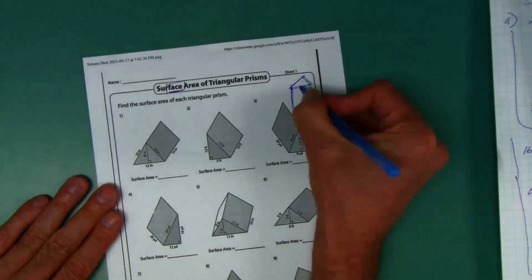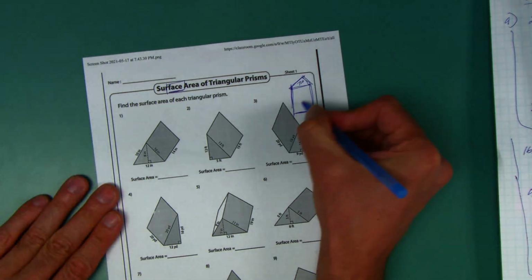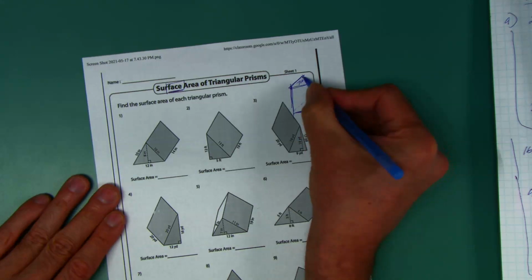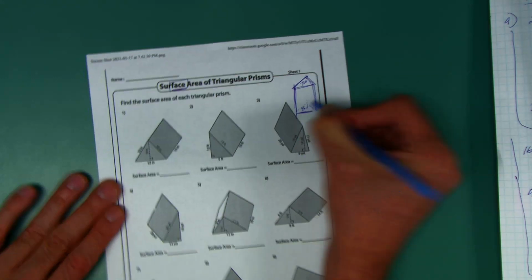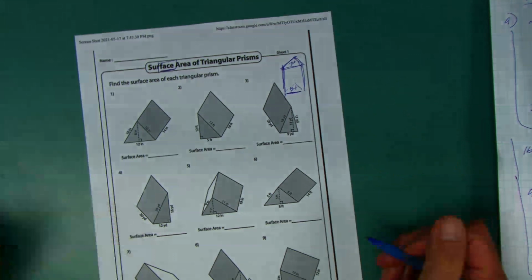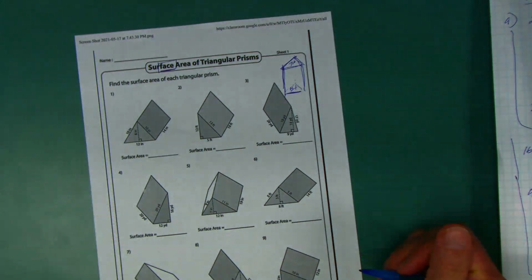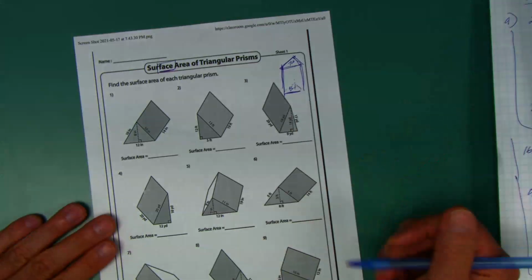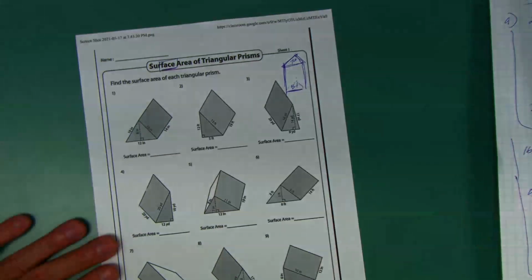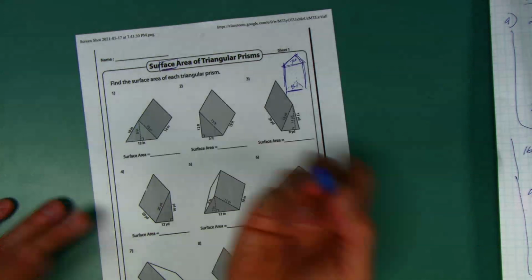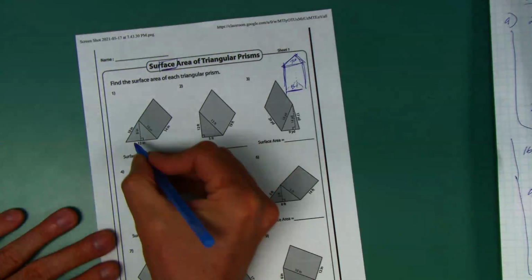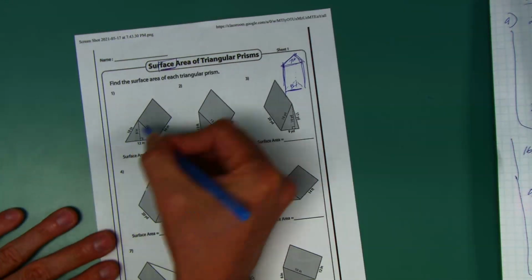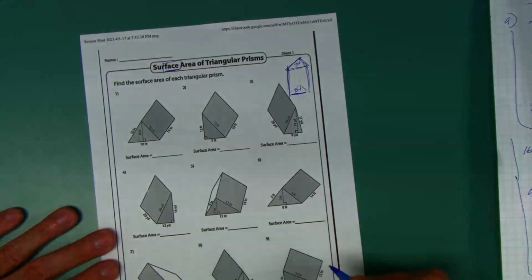So I like it like this better because then I can call this the top and this the bottom, right? And remember, the area of a triangular prism is the top plus the bottom plus the three rectangles. They have this set up like a tent or a skateboard ramp. You still have three rectangles and the top and the bottom. If you want, you can call this the front, not the back, since these are set up like that.